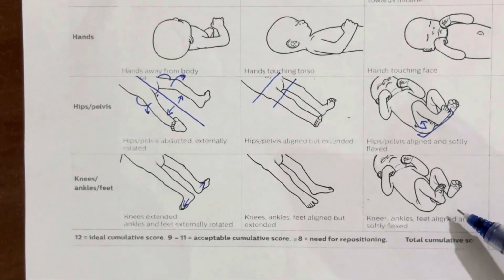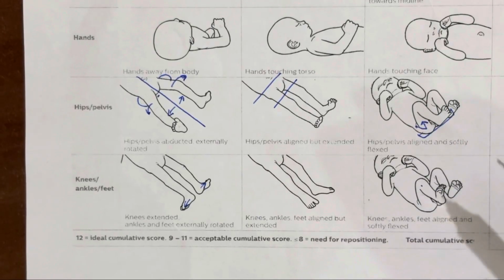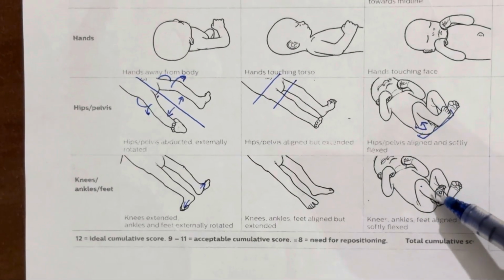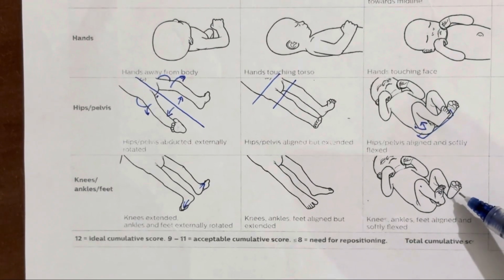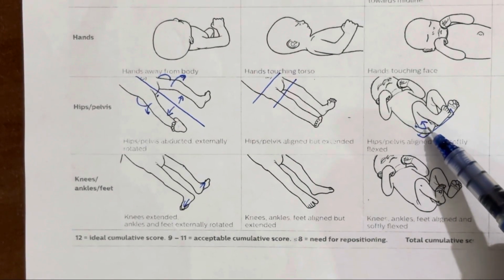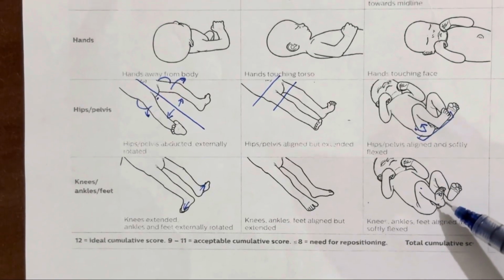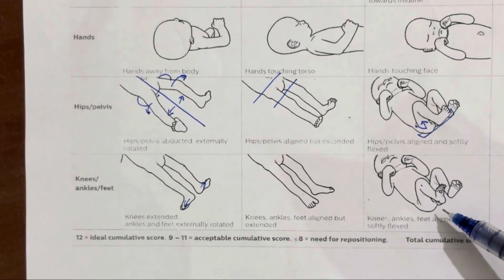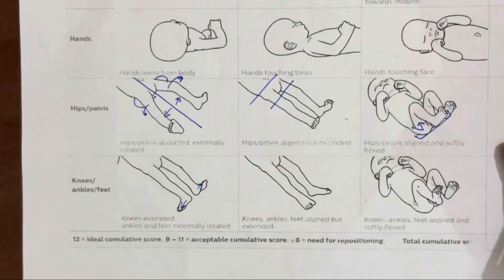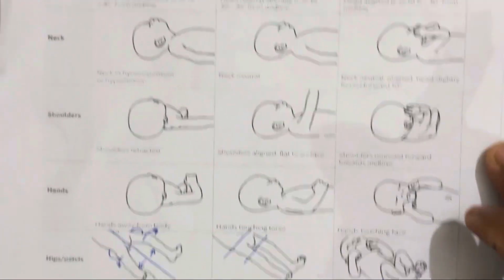And then in this case you will see that the knees, ankles and the feet are aligned and softly flexed. So this soft flexion of the hips and the knees, ankles and the feet is the ideal position of the infant. So I think that you have understood the IPAT scoring.